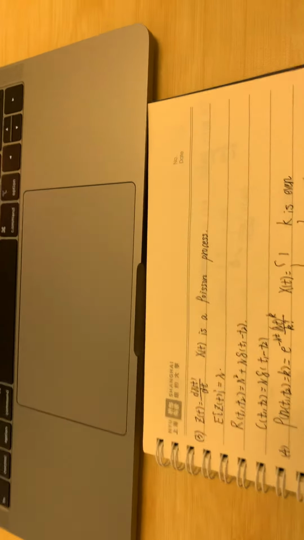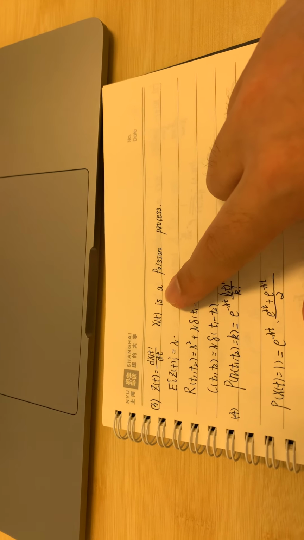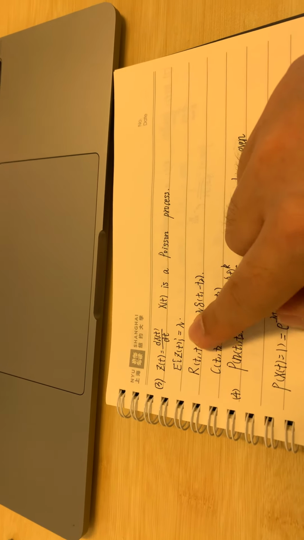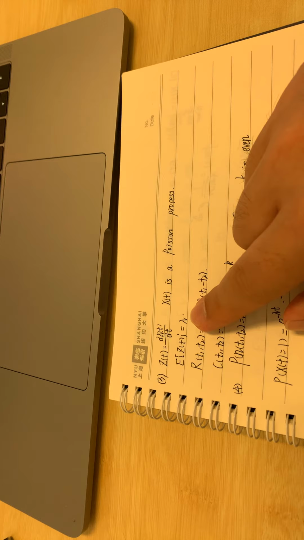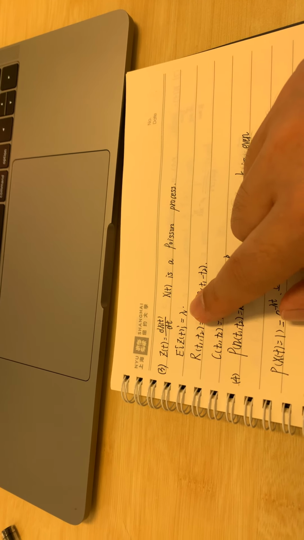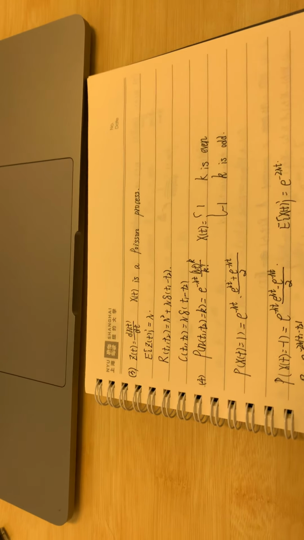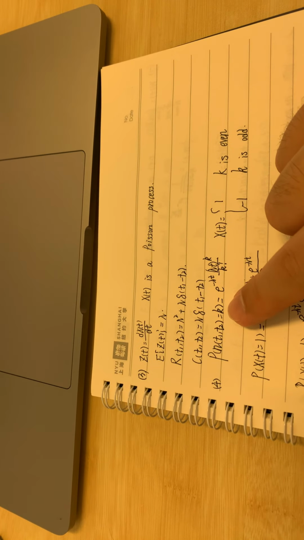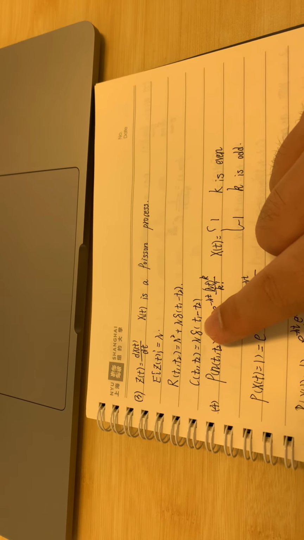Okay, the third is Poisson impulses. The Poisson impulses is the derivative of X(t), in which X(t) is a Poisson process. It has a mean of lambda, and the autocorrelation function is lambda squared plus lambda delta(t1 minus t2). The autocovariance function is lambda multiplied by delta(t1 minus t2).